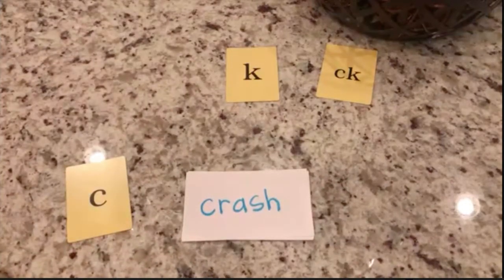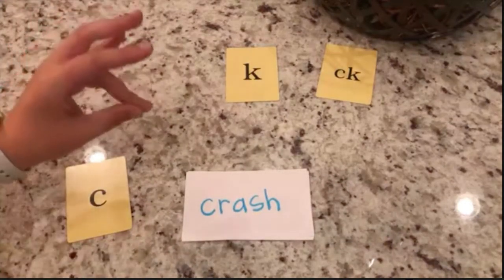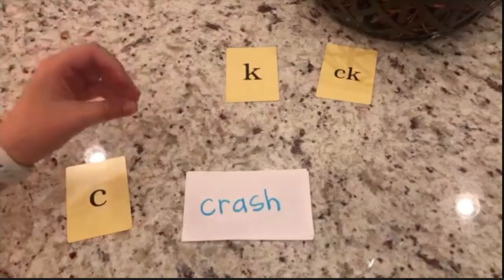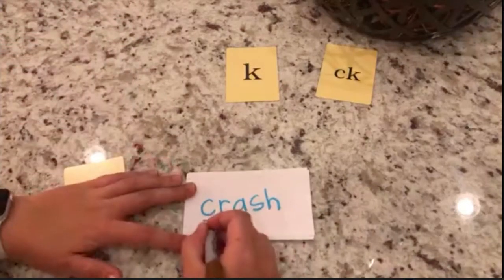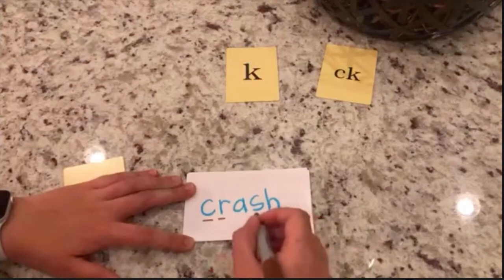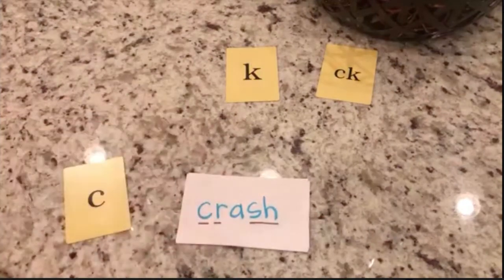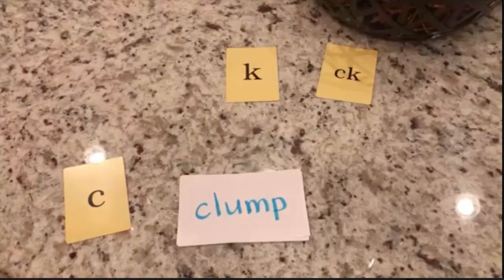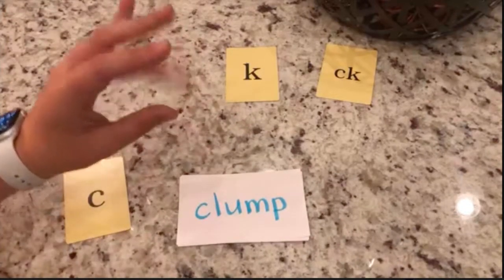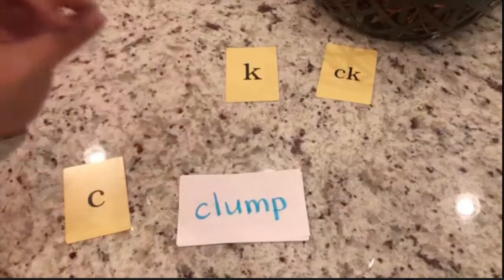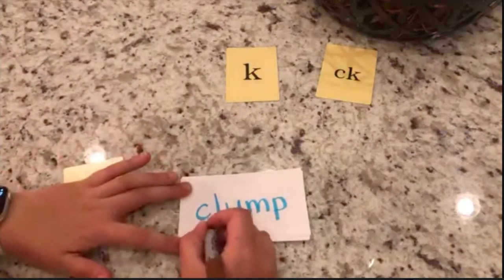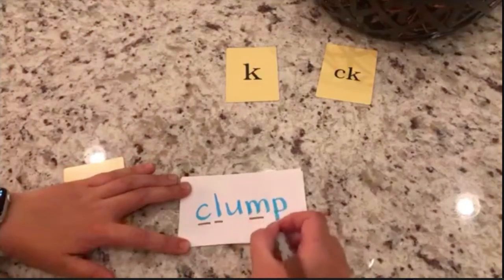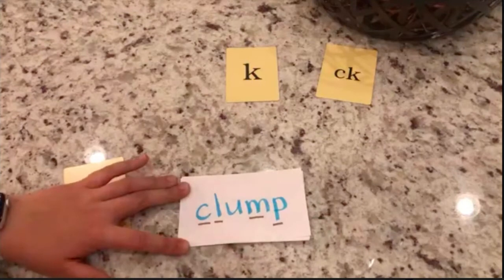Try this one. Crash. Blend, C at the beginning, and one sound digraph on the end. Try this one. Clump. Good, there's two blends. C at the beginning.